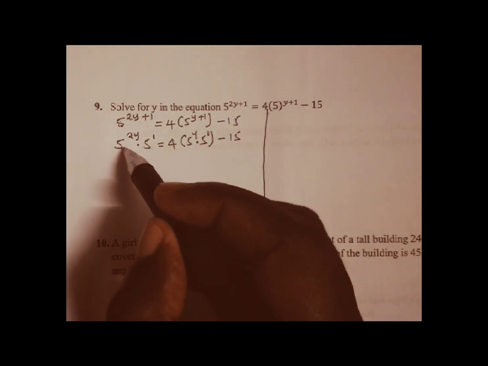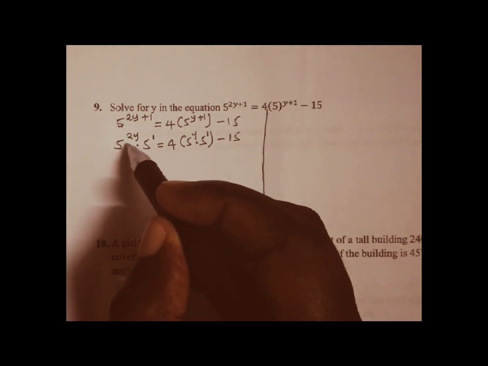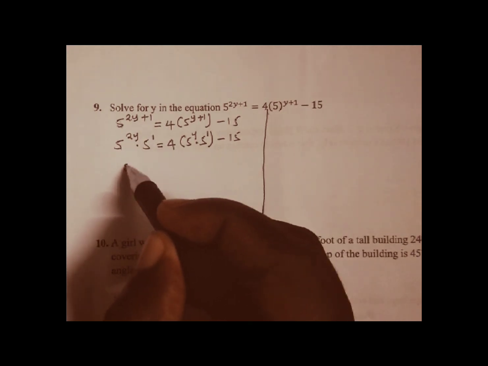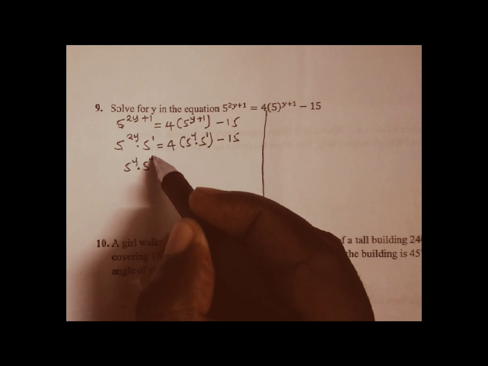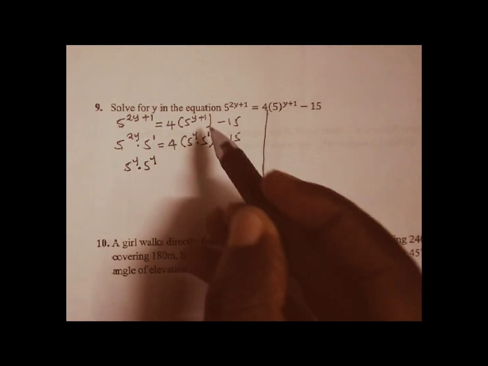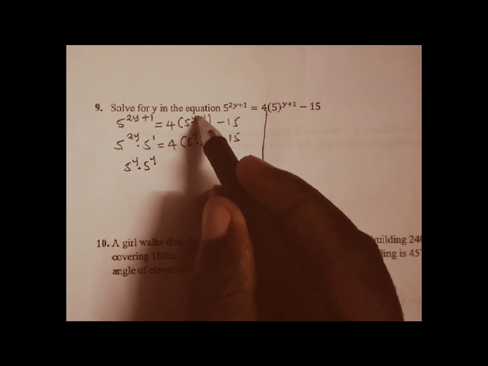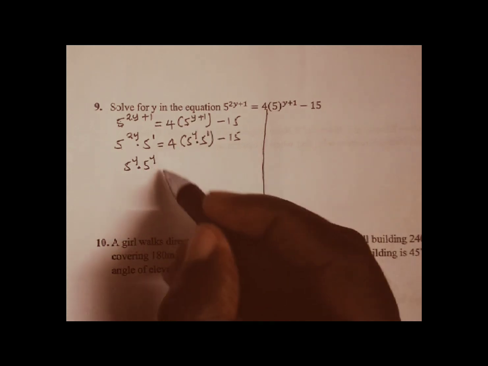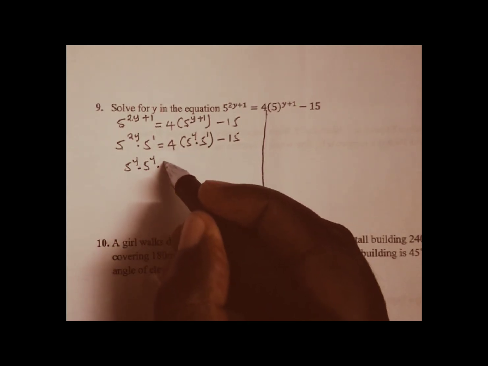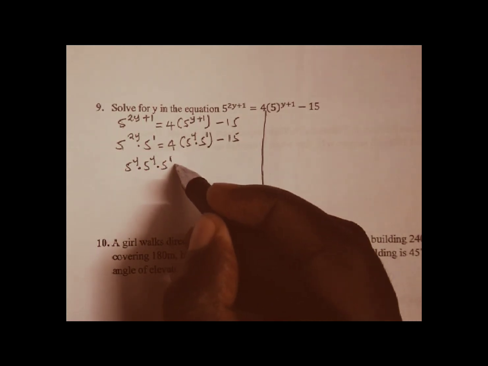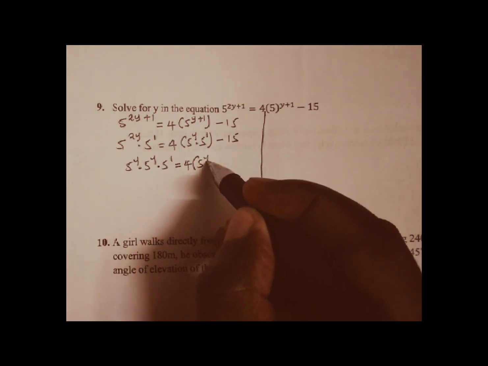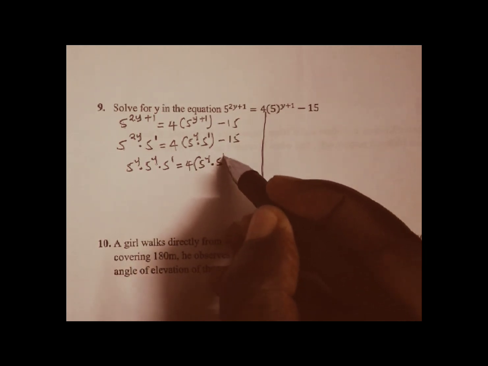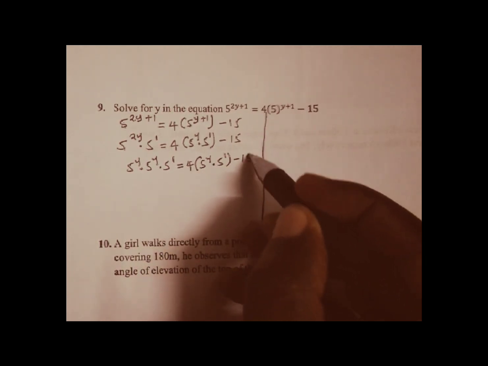We can still write 5 raised to 2y as 5 raised to y multiplied by 5 raised to y, because 5 raised to power y is our smallest base. We multiply by 5 power 1, and this gives us 4 multiplied by 5 power y times 5 power 1, minus 15.